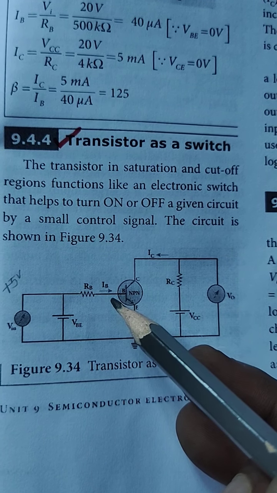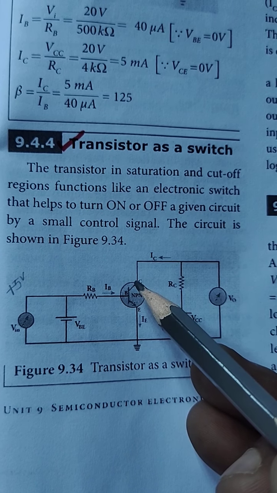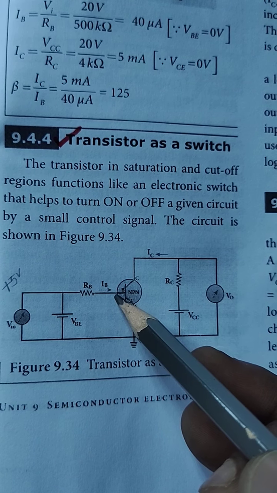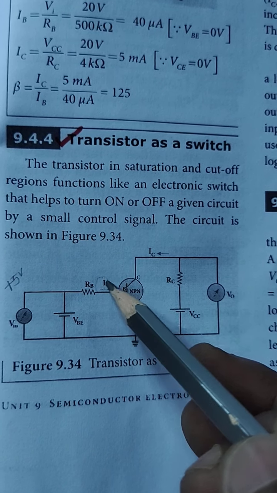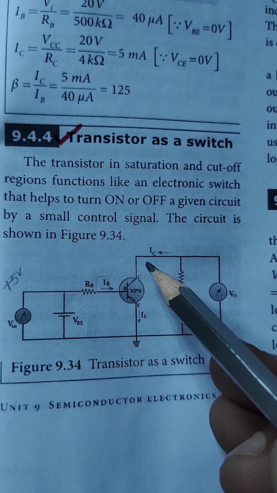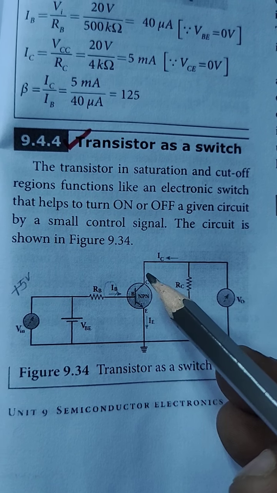So IB increases, and in turn the collector current IC increases. The transistor will move into the saturation region, which means turned on.